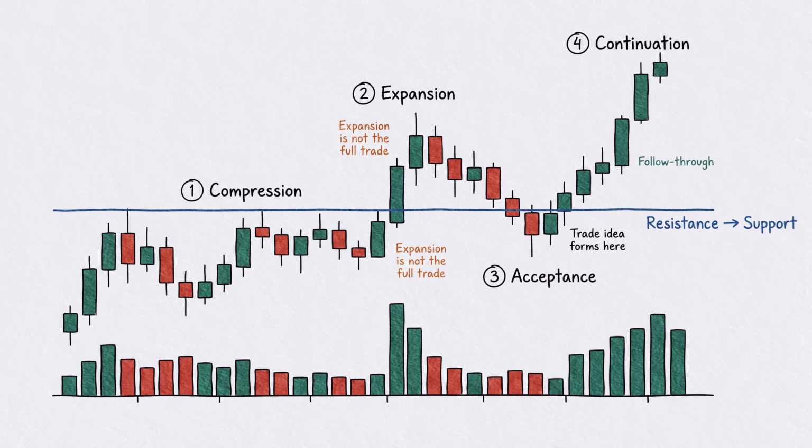Part 4. Continuation. After the retest, price moves higher again with renewed volume. This confirms the breakout has follow-through. Buyers are still present. That is the full structure: compression, expansion, acceptance, continuation.